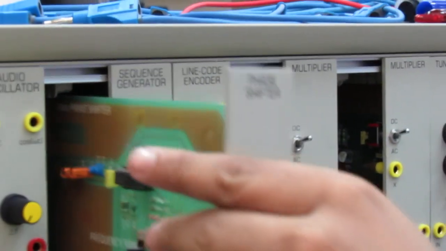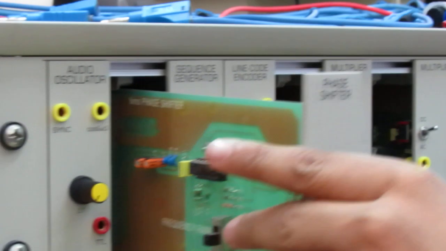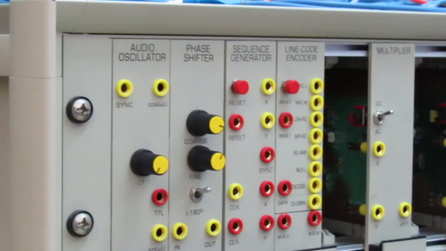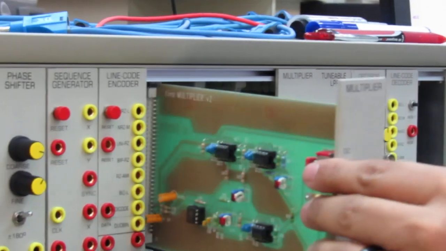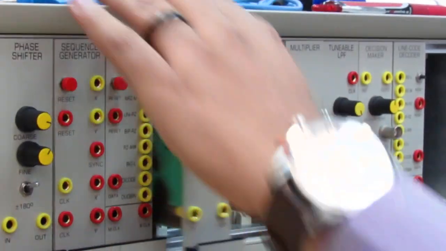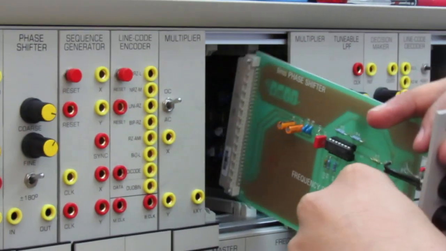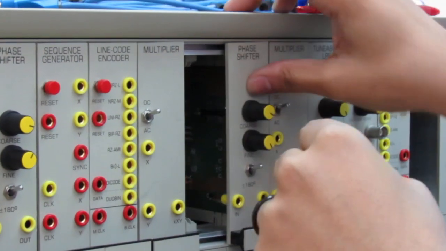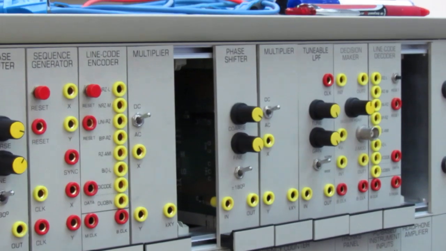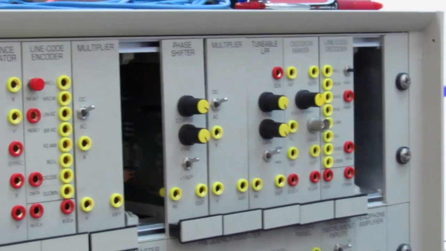there you go. This is your phase shifter in the transmitter, and this is the phase shifter. Let me just put it back over here at the receiver. Okay. All right. Let us start with the modulator.